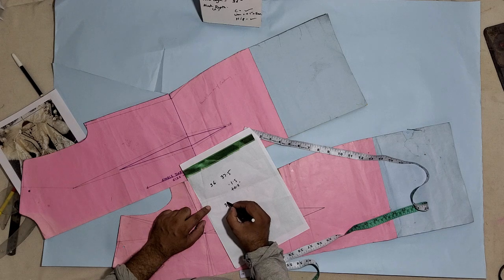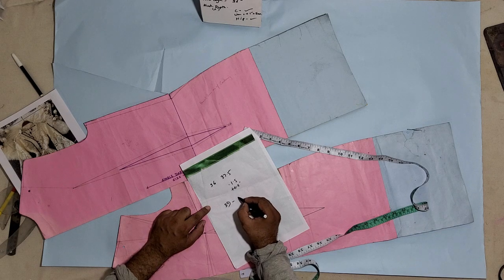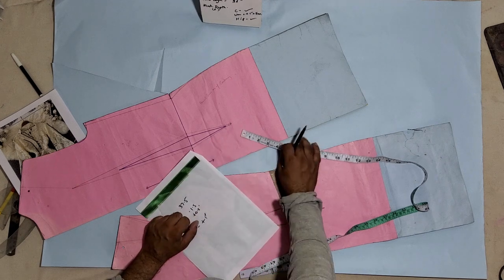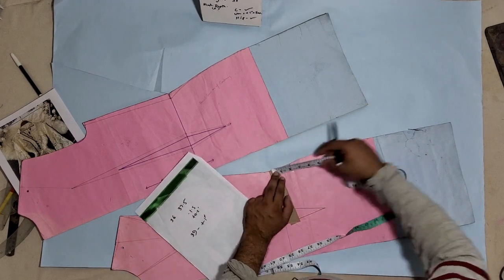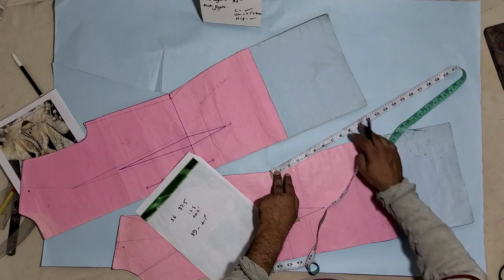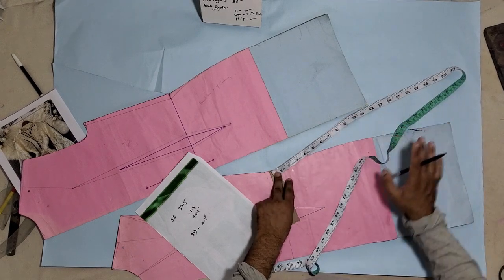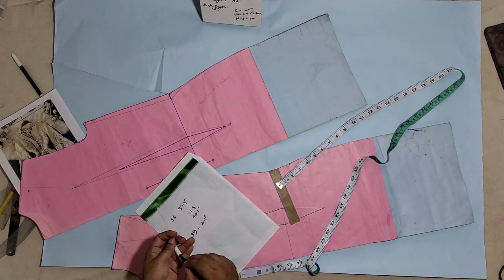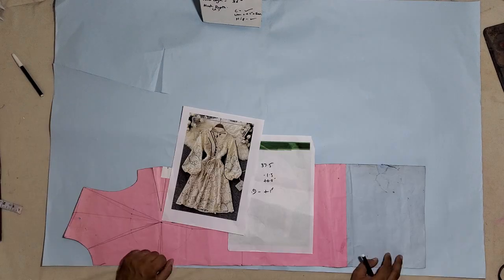Client's hip is 39 inches, so we already have 1 inch more, okay, plus 1 inch extra. Further we are going to make an A line dress, so hip will automatically be increased. So all these things we will work at.